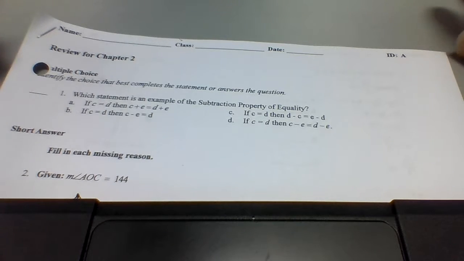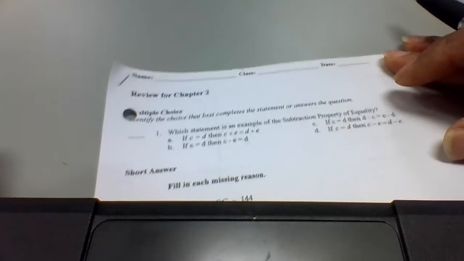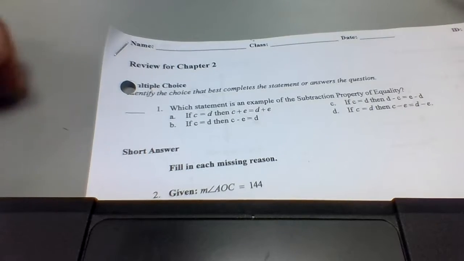Hello, this is a review for Chapter 2 in Geometry. Number 1, which statement is an example of the subtraction property of equality?